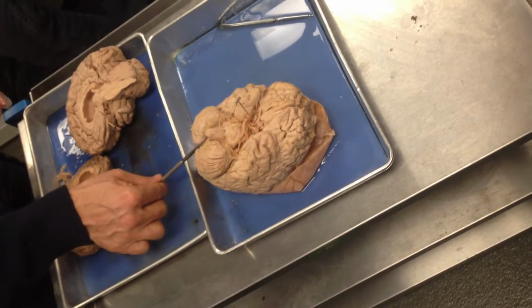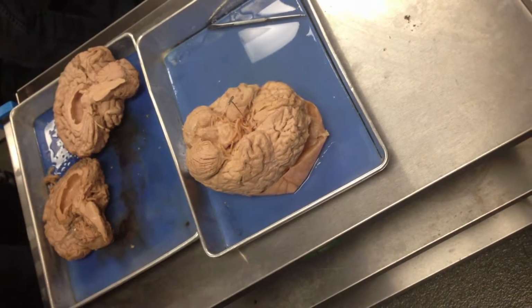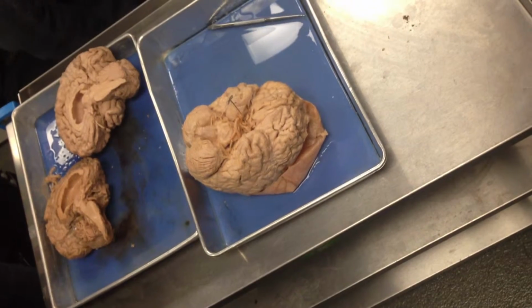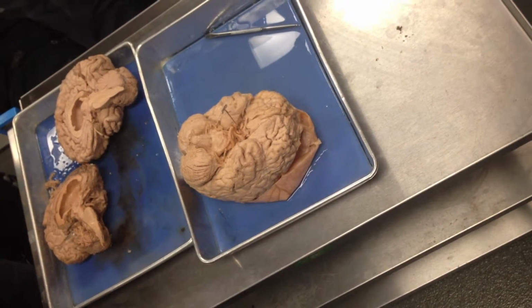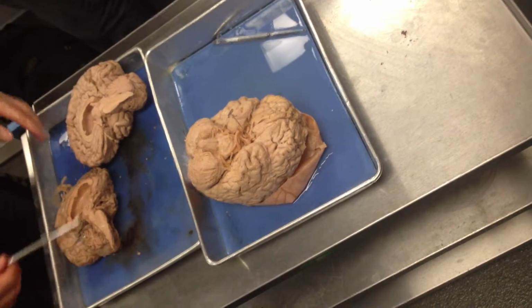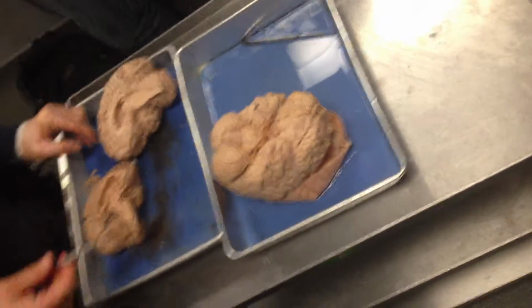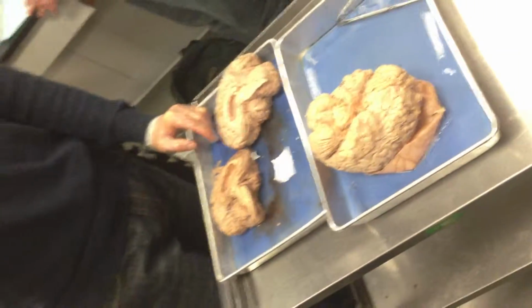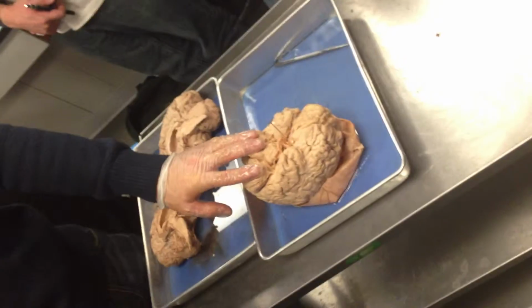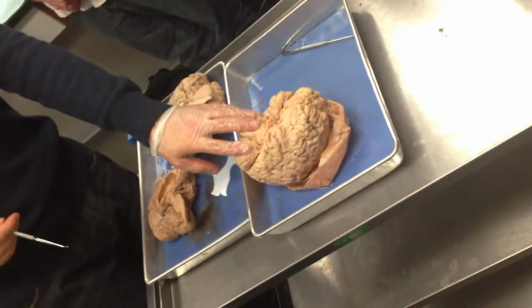Here's the vermis. Is vermis on there? Why isn't vermis on there? Vermis is on there, it's just not X'd under the human brain, but okay, fine. Okay, any questions? Want to see something again? The pia mater? It's not on here. Arachnoid mater's on here that we can see.